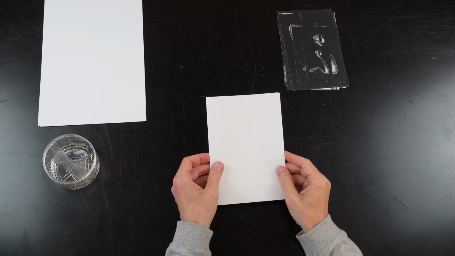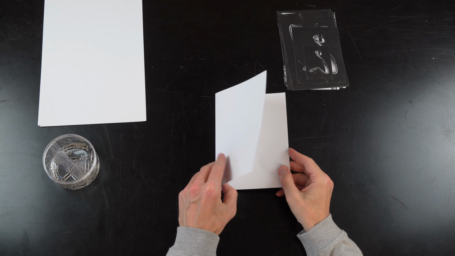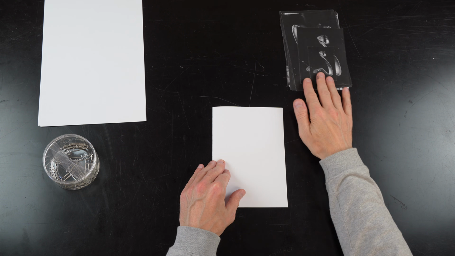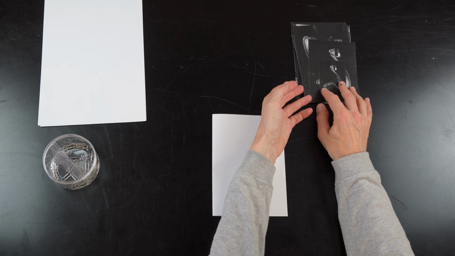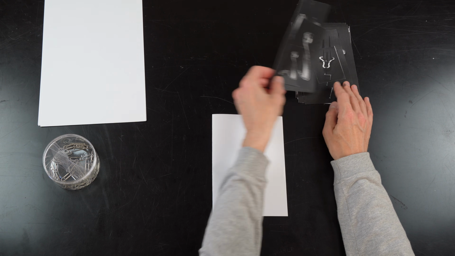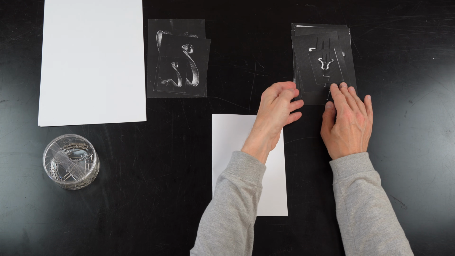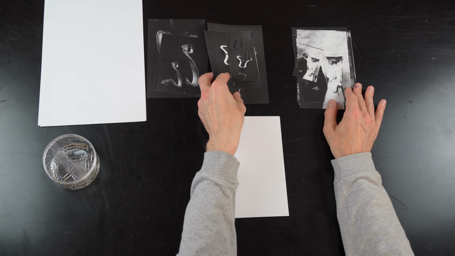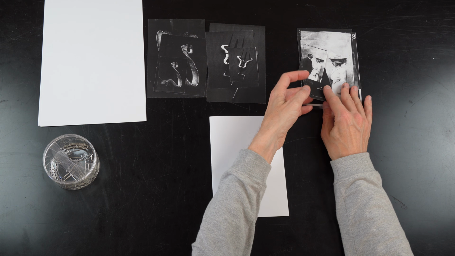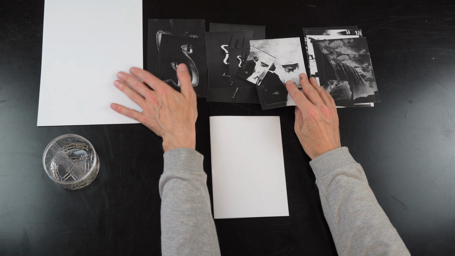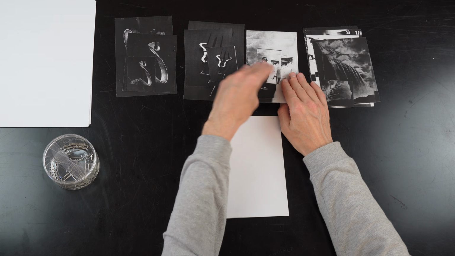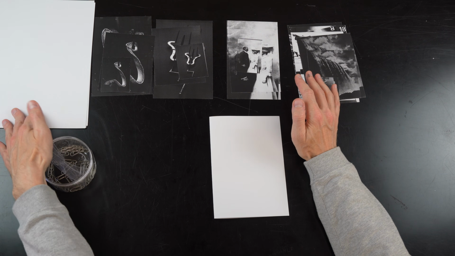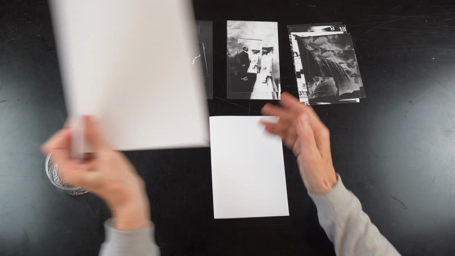So once I've got these pages ready and folded, from the stack of edited images I take the first three images. So 1, 2 and 3. I don't need this page anymore, let's remove this one.